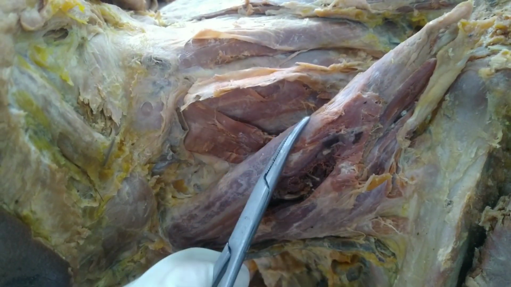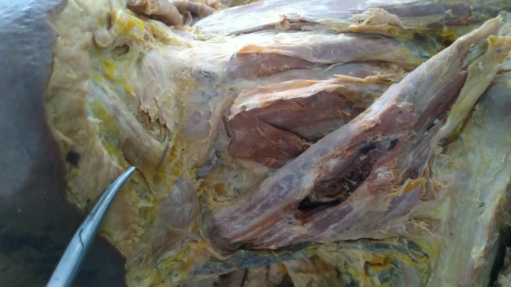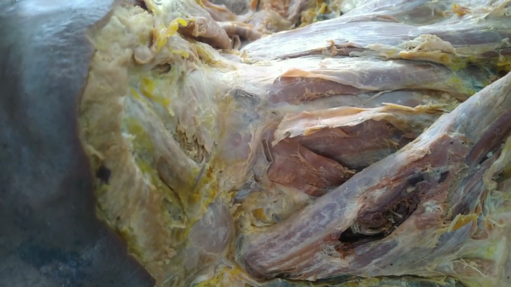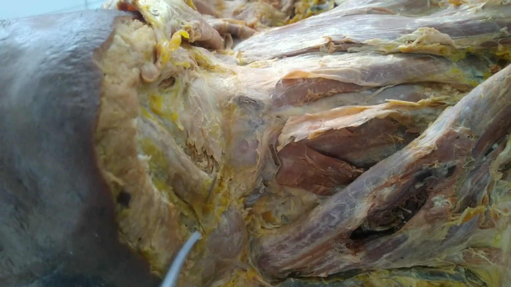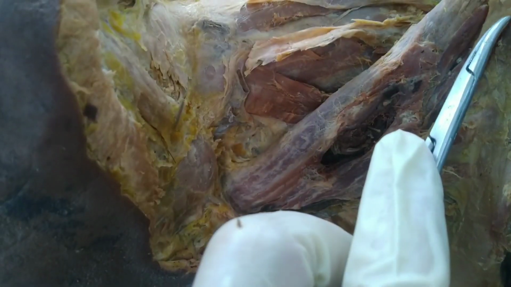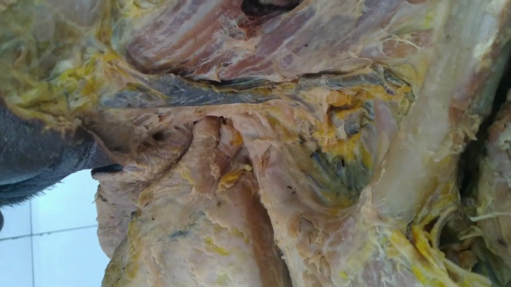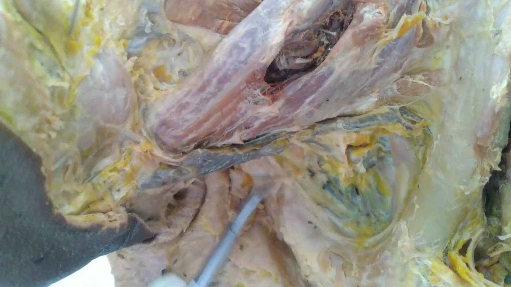With part of the investing fascia removed, we can now see the boundaries of the smaller triangles that are part of the anterior triangle and posterior triangle. Let's start with the posterior neck triangle with fewer subdivisions. So, large posterior triangle.